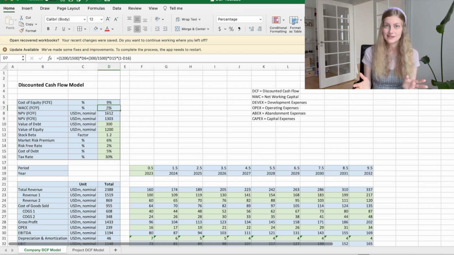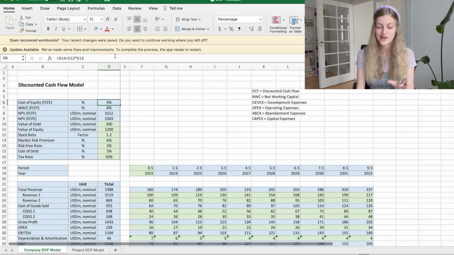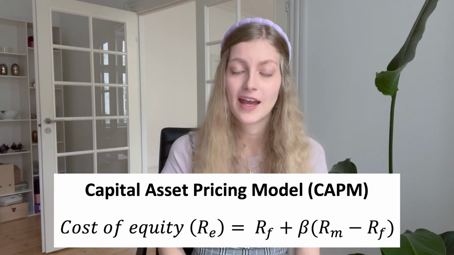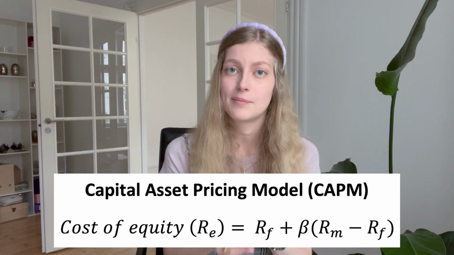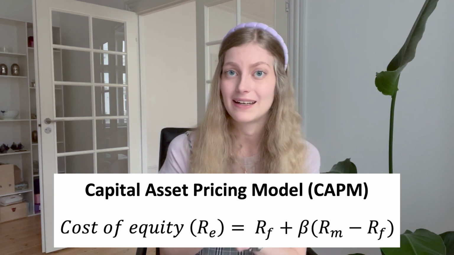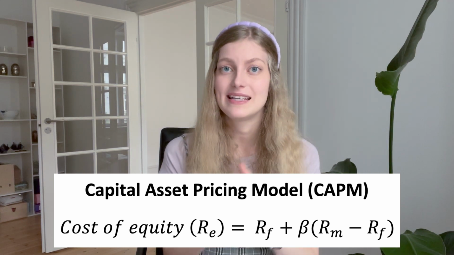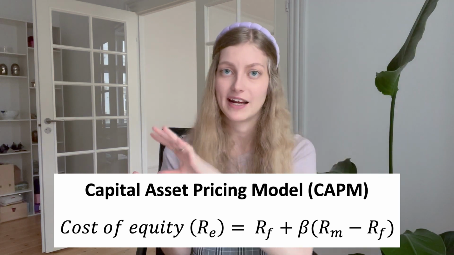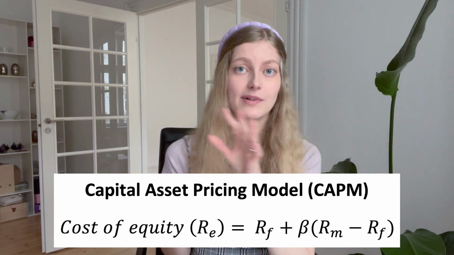The first thing we need to do to calculate the WACC is the cost of equity. And so up here, we calculate the cost of equity. The cost of equity can be calculated in a very simple way using the CAPM formula. And that is also what is used in this Excel model. Basically you only need 3 different inputs for the CAPM formula: you need the risk-free rate, you need the market risk premium, and you need the stock beta. The market risk premium is the amount of return that investors require on top of the risk-free rate to be willing to invest in the general stock market.